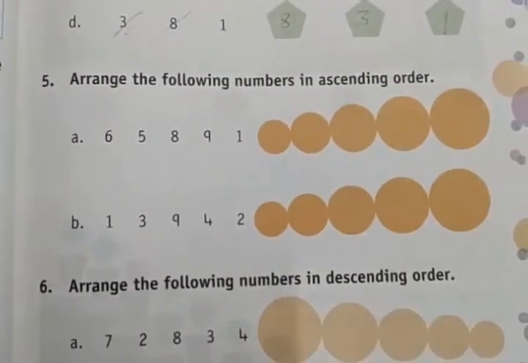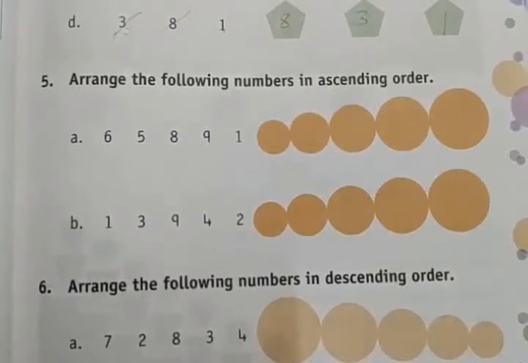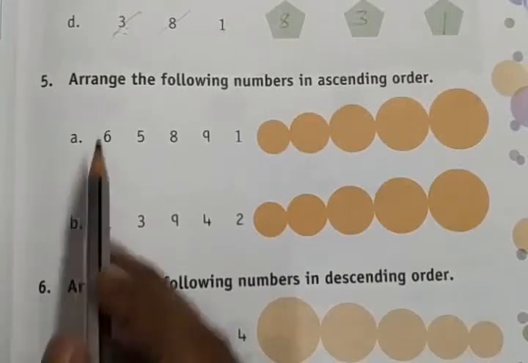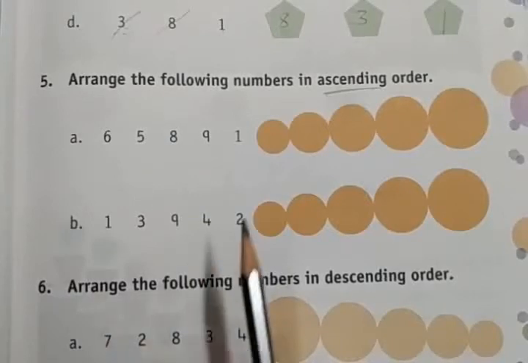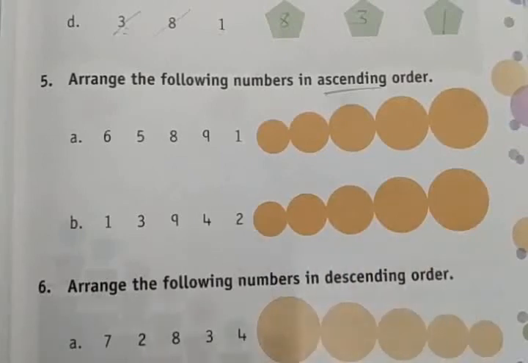This biggest to smallest is also called descending order. Descending order. Right? Followed? Next, the same thing. Instead of saying smallest number to biggest number, they say ascending order. Arrange the following numbers in ascending order means smallest to the biggest. See here, the circles keep on getting bigger. This is called smallest number to the bigger number.